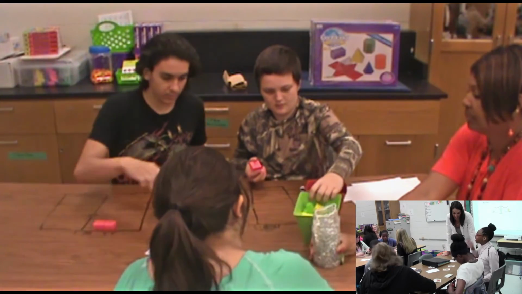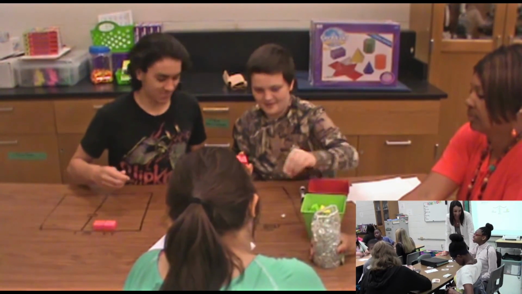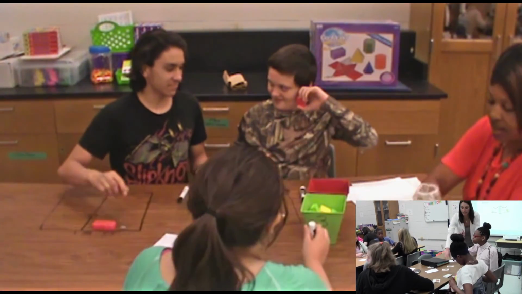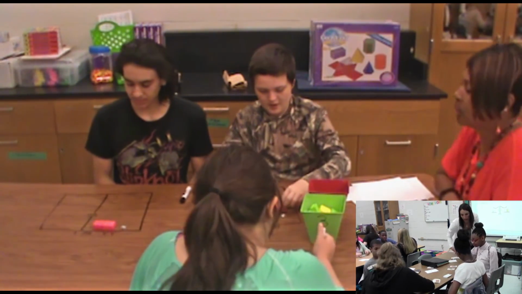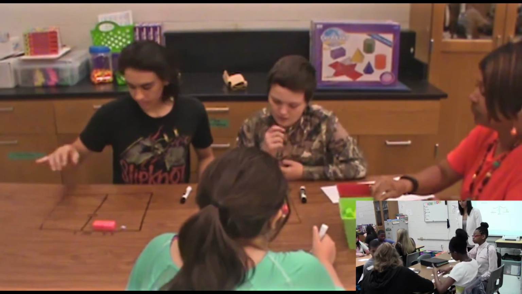Variable. 13 and 8 is 21. The other side, negative 3, negative 3.